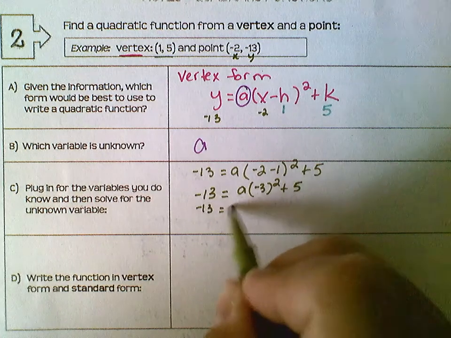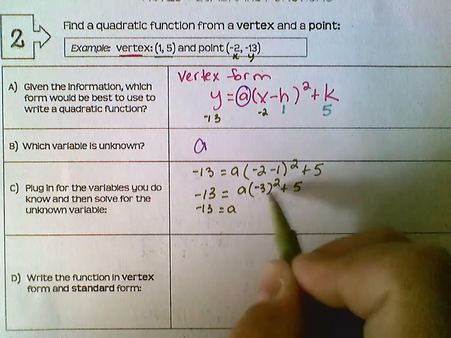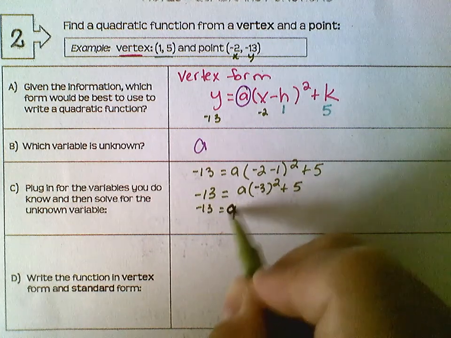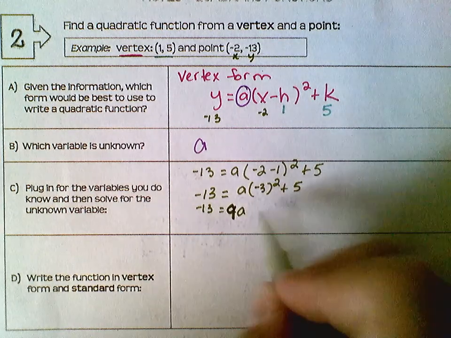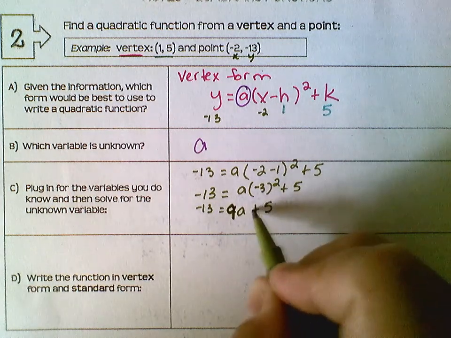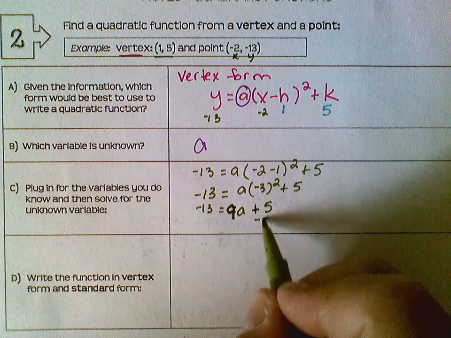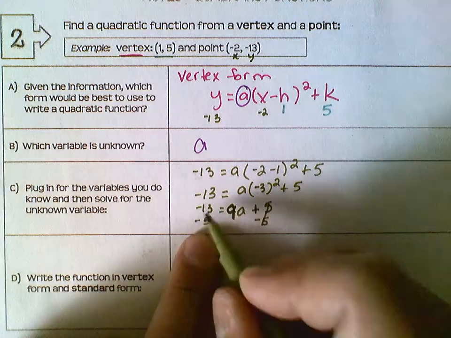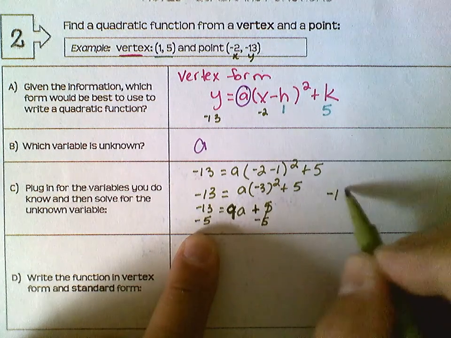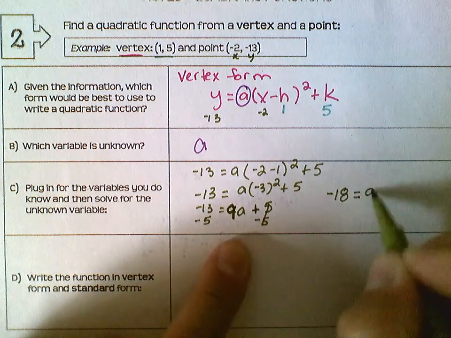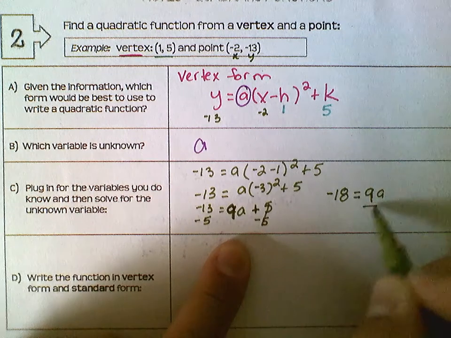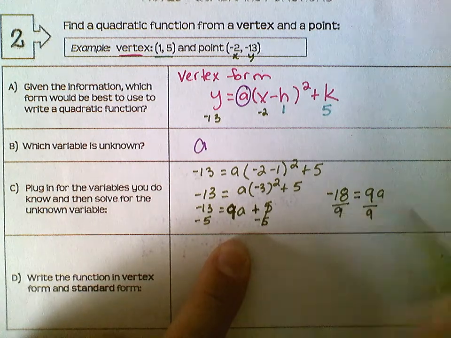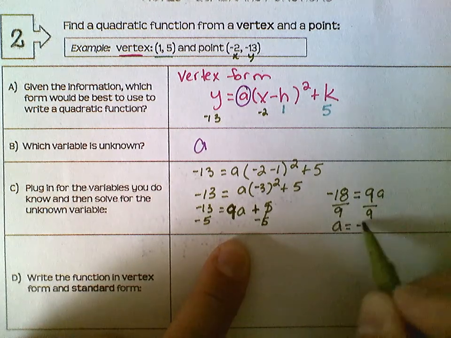And then we have negative 3 squared is 9. So I'm going to actually put 9a here plus 5. And so we'll subtract 5 from both sides. Negative 13 minus 5 gives me negative 18 equals 9a. And if I divide by the 9, I get a equals negative 2.